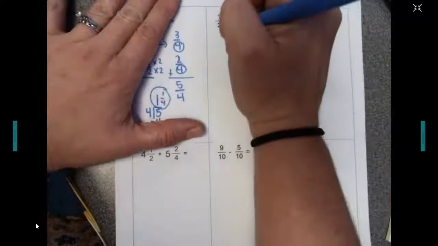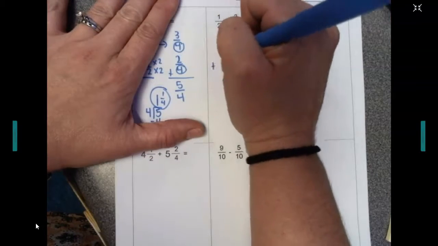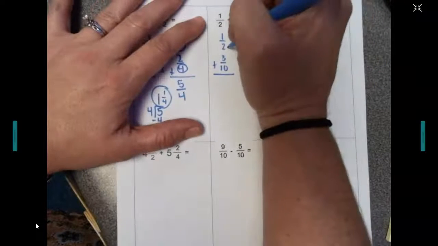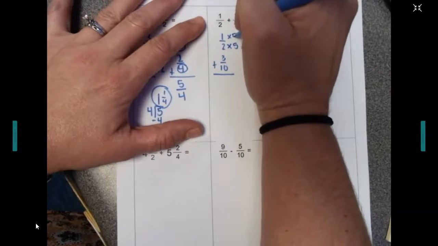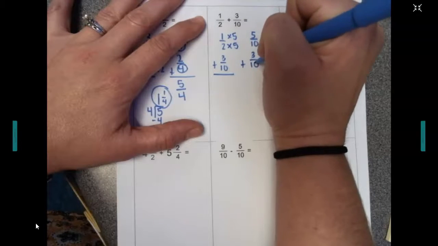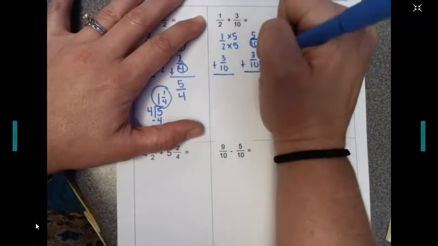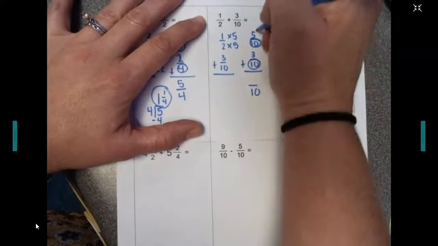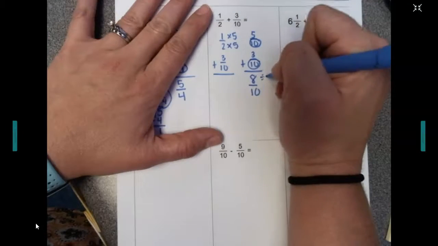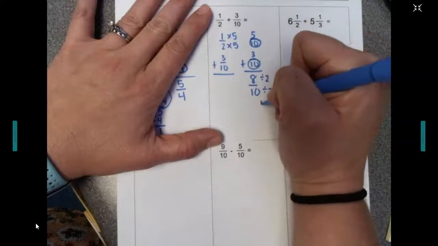Next one, I have 1/2 plus 3/10. I can change that 2 into a 10. So I'm going to multiply by 5. I get 5/10 on top. On the bottom, I get 3/10. I have a common denominator, so that's my answer down there. 5 plus 3 is 8. 8 and 10 are both even, so we can simplify by 2. And I get 4/5.